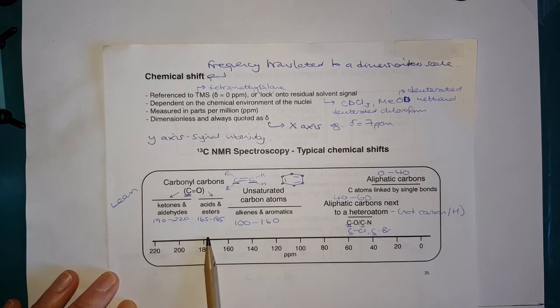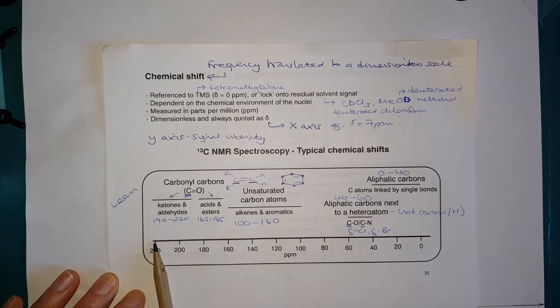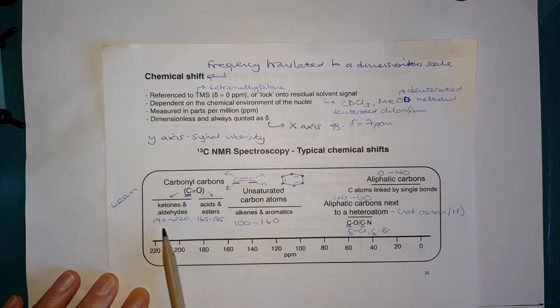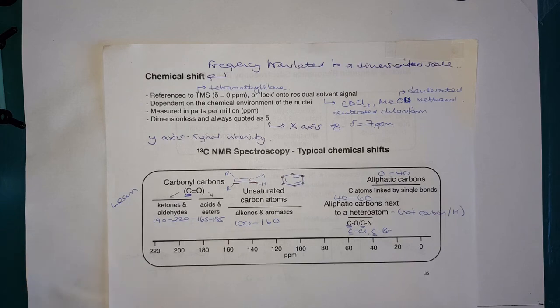And this area here really is key, between about 160 and 220 ppm, where we see carbonyl carbons, and the shift of those peaks depends on whether we have acids or esters, which are between 165 and 185, give or take a few ppm, or ketones or aldehydes, which are a lot higher shift, between 190 and 220 ppm. So let's now look at a few examples of spectra.